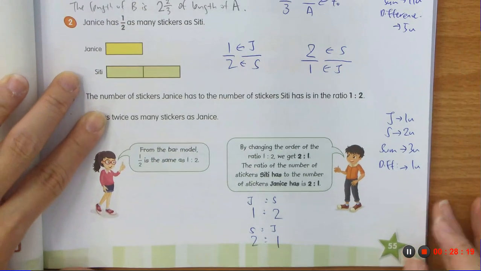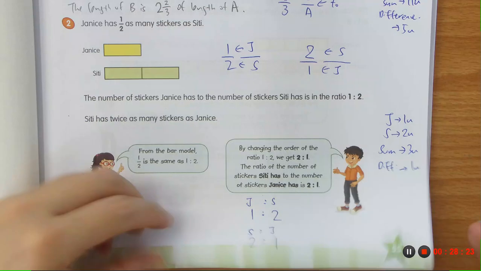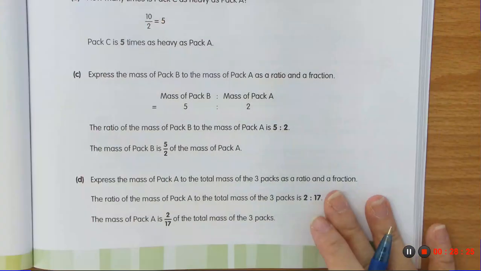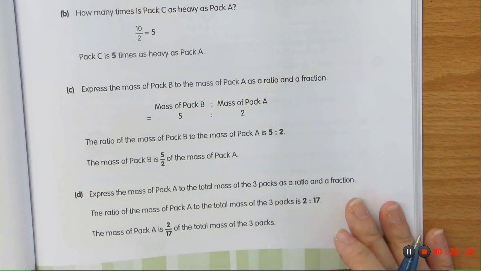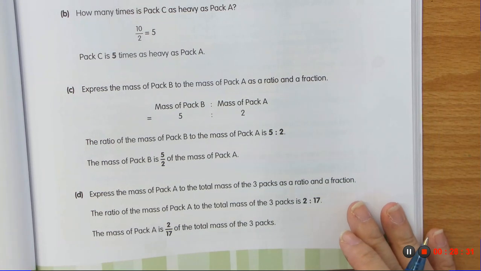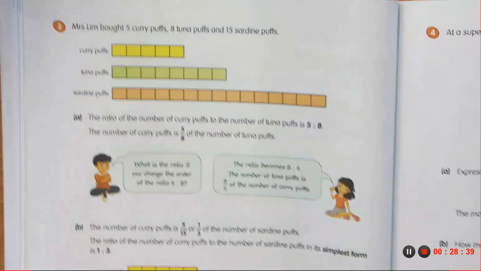Okay, so right now we see a so far manageable example. The next page shows you one really challenging one. It makes you upset already. I'll show you curry puff, tuna puff, sardine puff. The next page really wants to make you start to get a headache already.